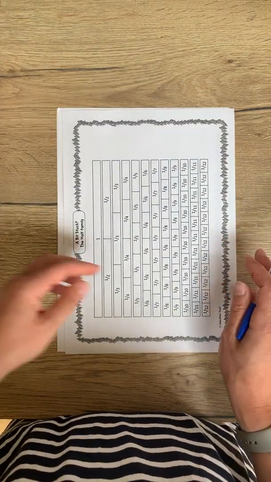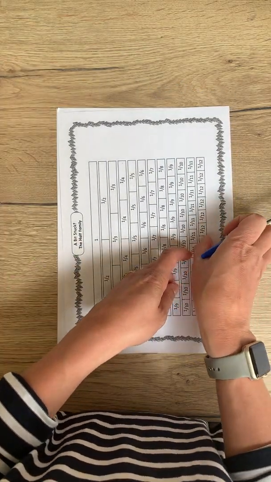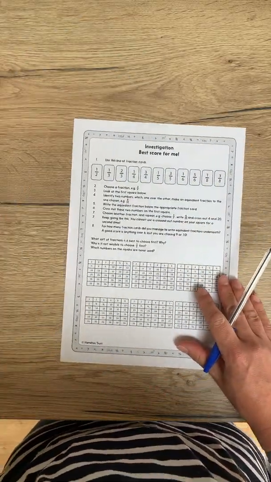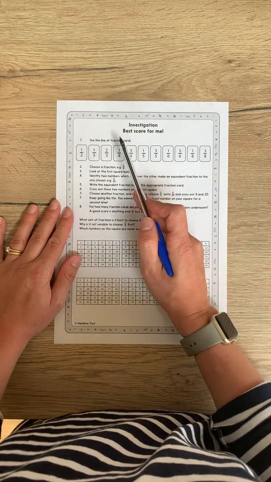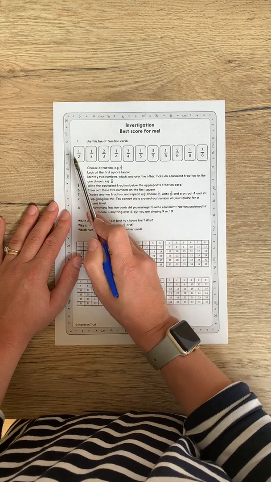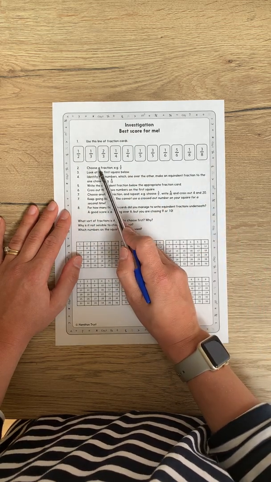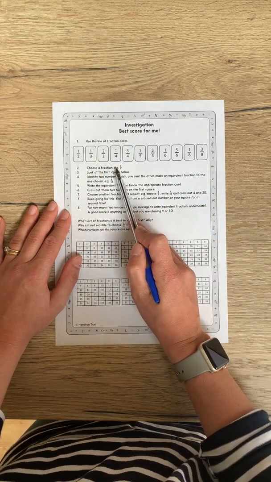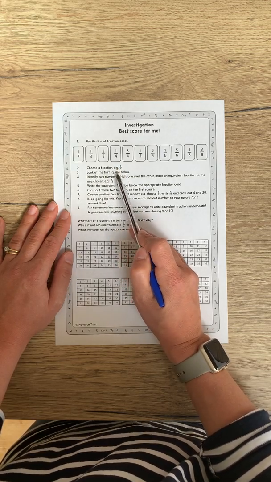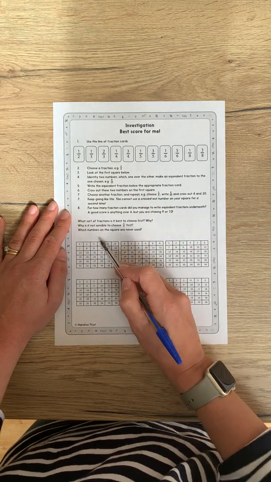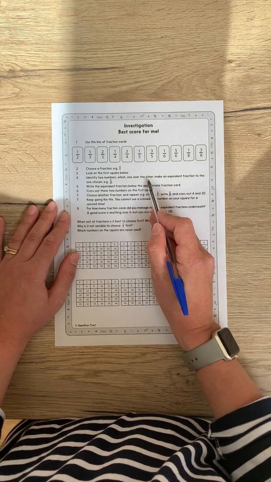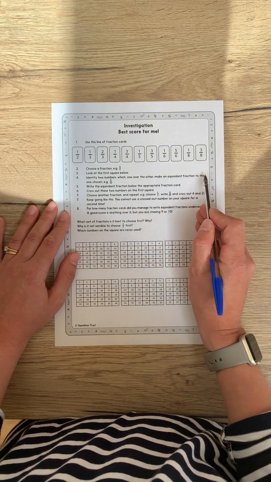And the final challenge for this lesson is an investigation. And it says best score for me. So it says use this line of fraction cards, which you've got here, and you choose one of them as your fraction. So for example, 3/4 has been chosen. Look at the first square below, down here. Identify 2 numbers which, one over the other, make an equivalent fraction to the one chosen.